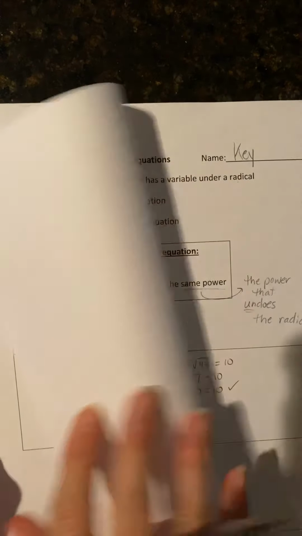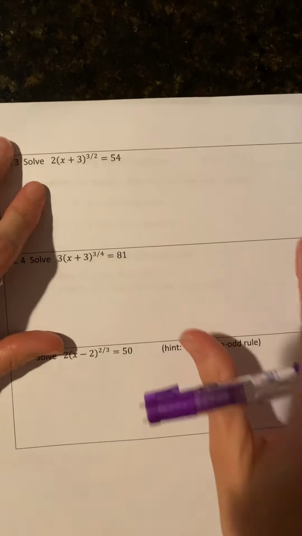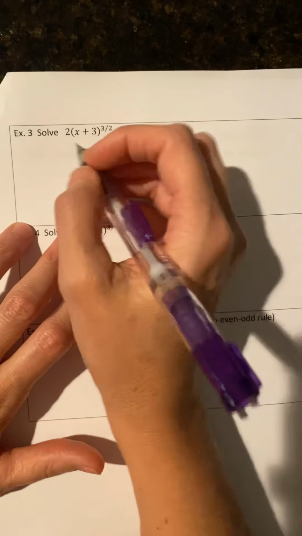See, in class, this would have been printed back to back, but my printer won't do that. At least I haven't figured that out yet. So here we go. We're going to solve this one.